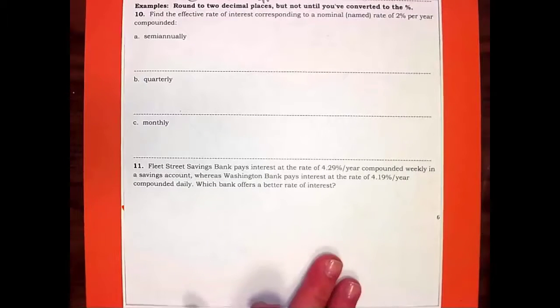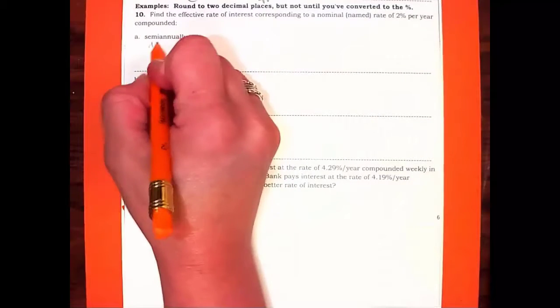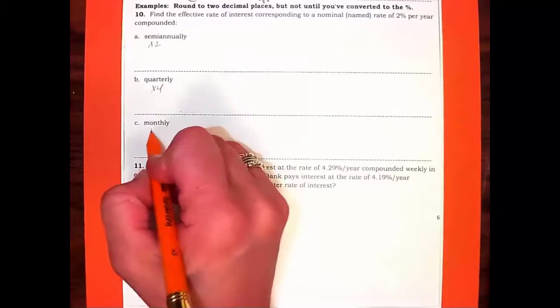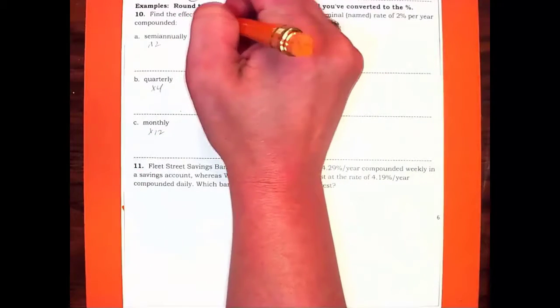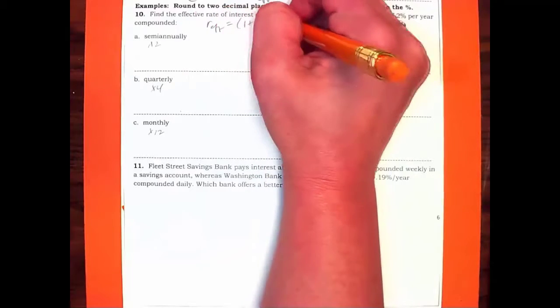Practicing a few, we're going to round to 2 decimal places, but not until after we've converted to the percent. Find the effective rate of interest corresponding to the named rate of 2% per year, compounded semi-annually, quarterly, and monthly. Remember, this is 2 times a year, this is 4, and this is 12. So we've got REFF equal to (1 plus r over m) to the m power, and then minus 1.